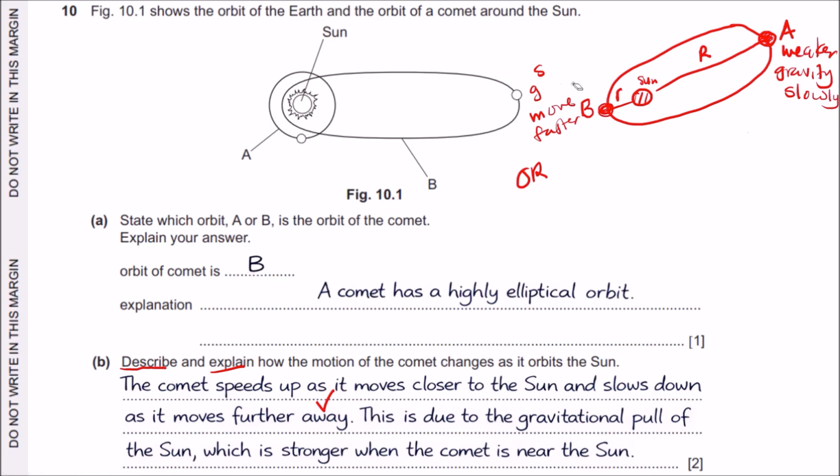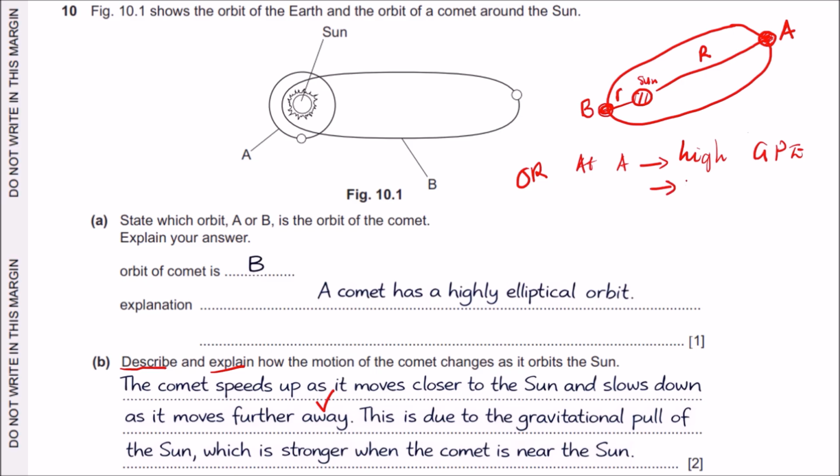Now, when we are far, let's talk of energy conversions. When we are far at A, the height from the Sun is very big. So it has very high gravitational potential energy. Since it has very high gravitational potential energy, it implies kinetic energy is low. Now, kinetic energy is equal to half mv squared. So if it's low, it means it's moving slowly here.